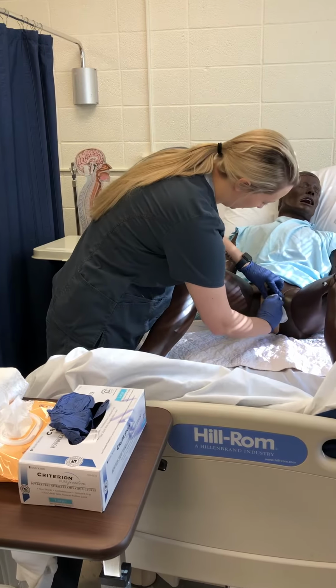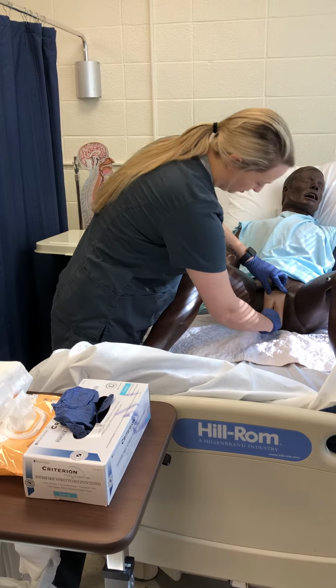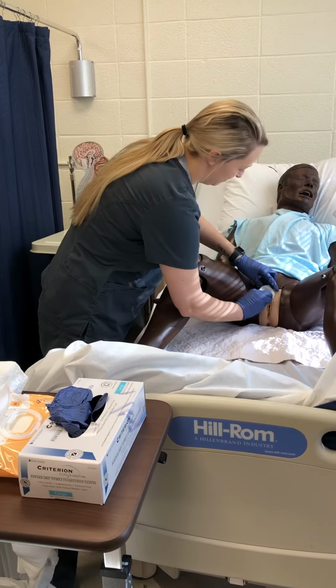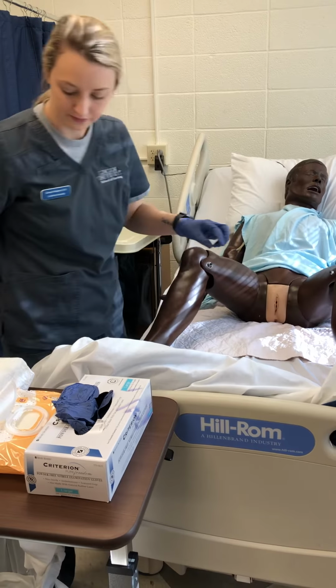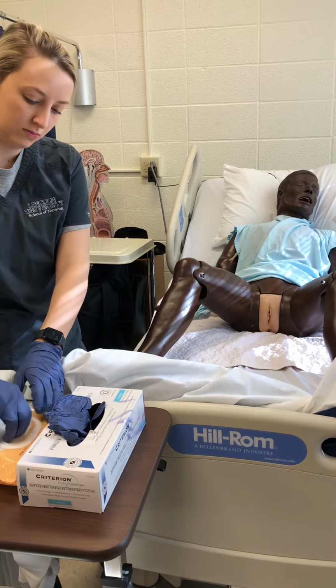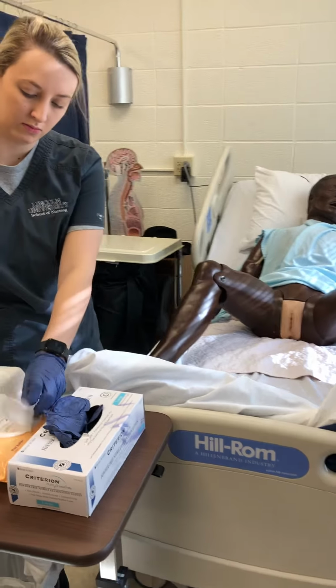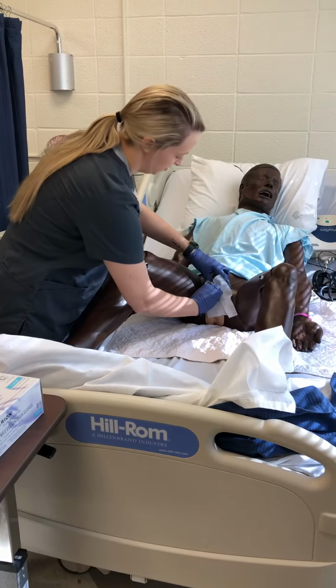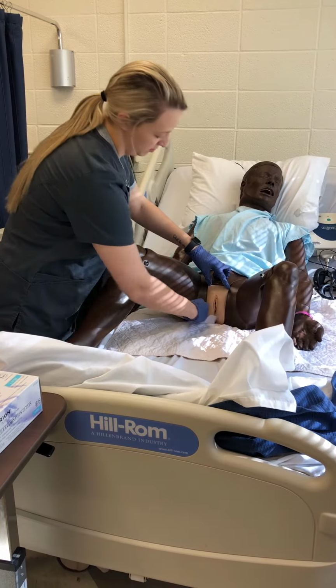I'm just going to wipe each side first. Cold wipe. And last one. Okay.